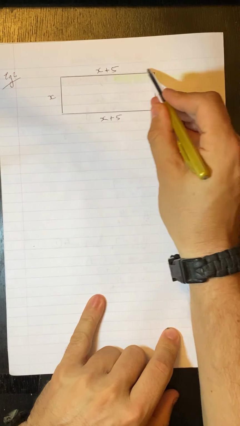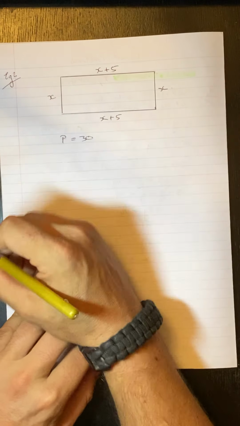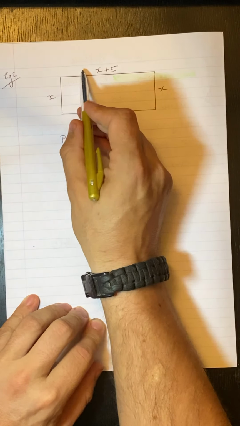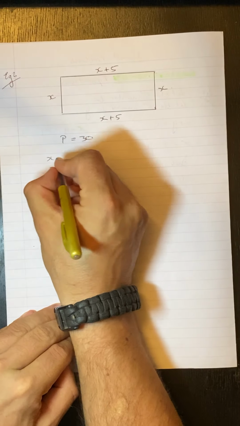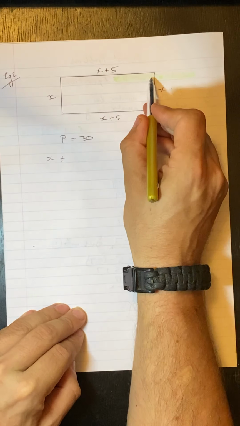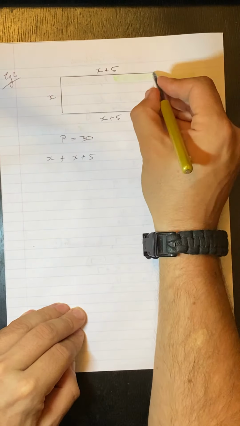And now to go on, they've said that the perimeter, in other words, if we add all of the lengths of the rectangle, is equal to 30. So we know that the perimeter, P, is equal to 30. So let's work out the perimeter in terms of these values that we've got here. If I start over here, we have x plus this length, x plus 5, plus that breadth, plus that length over there. And that must all be equal to 30.